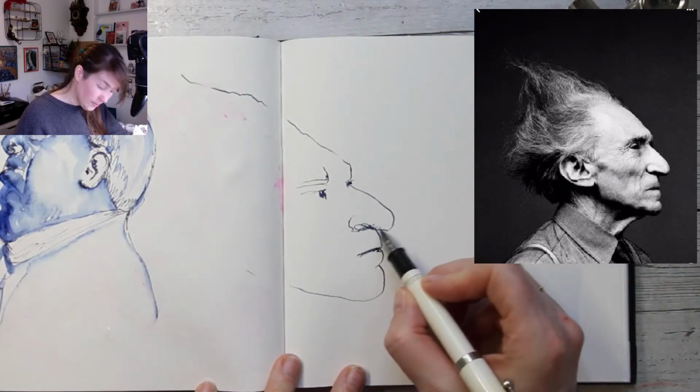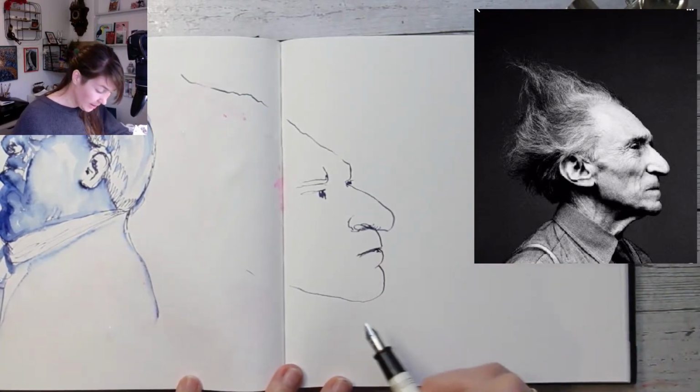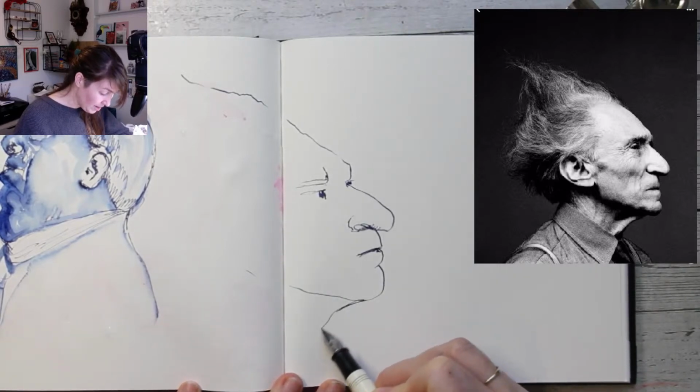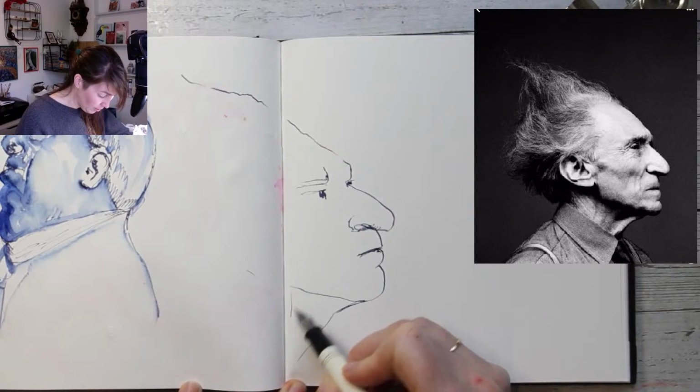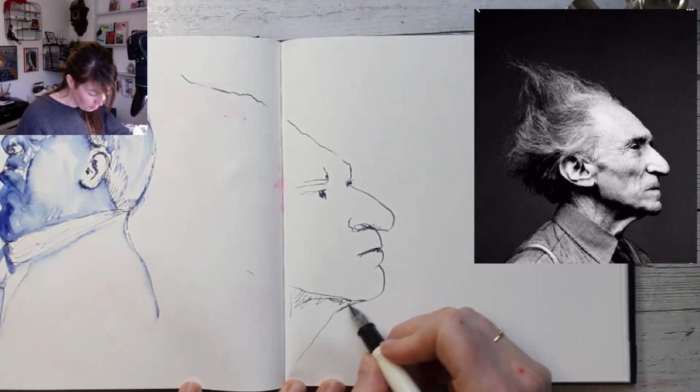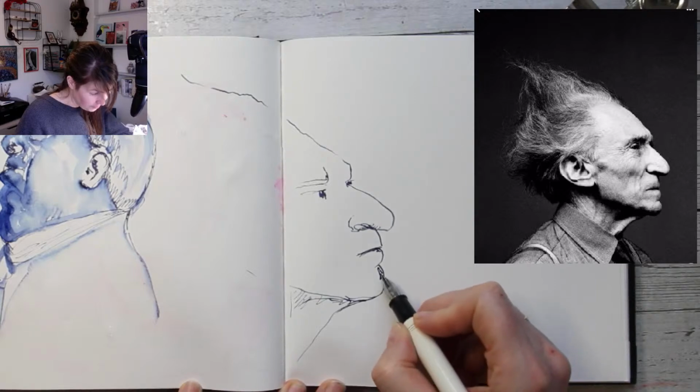I think it's a technique that is a lot of fun and something that a lot of people don't realize that you can do, because it also works really well on the go. When you're traveling, you can make a quick sketch and then you come home and you add a bit of water to it.